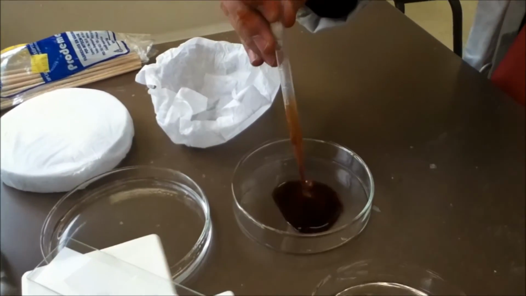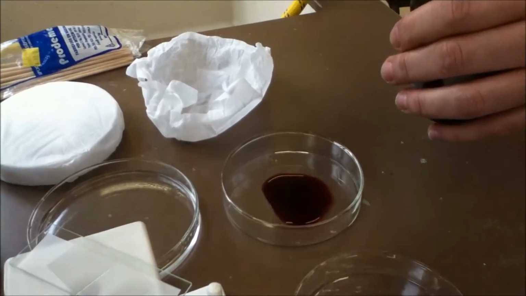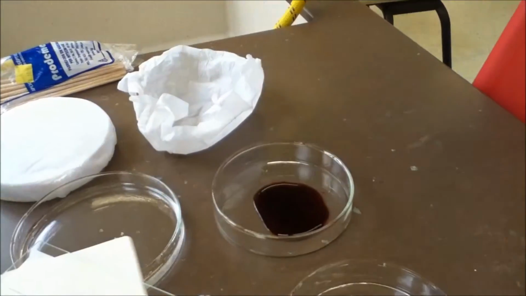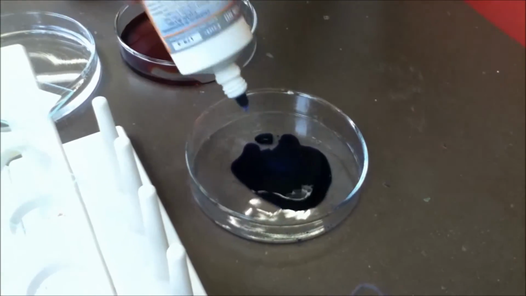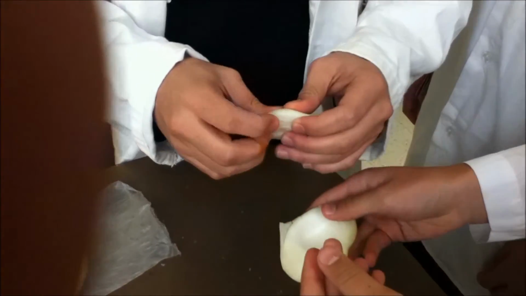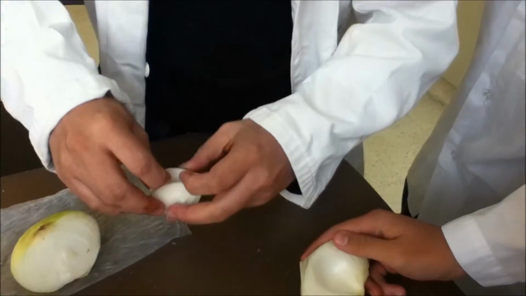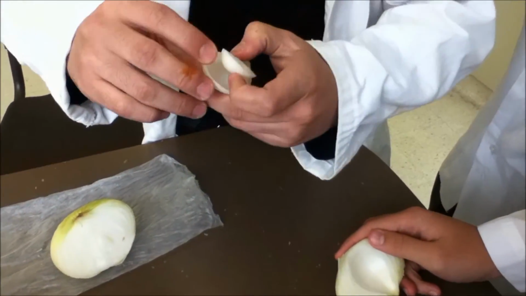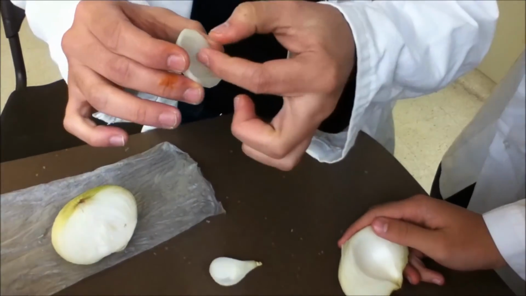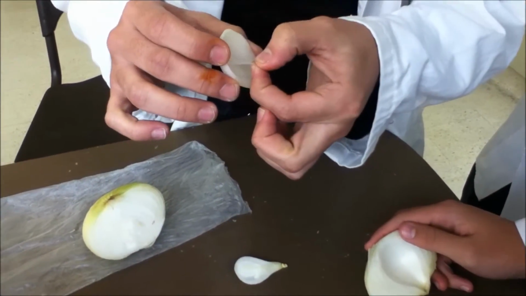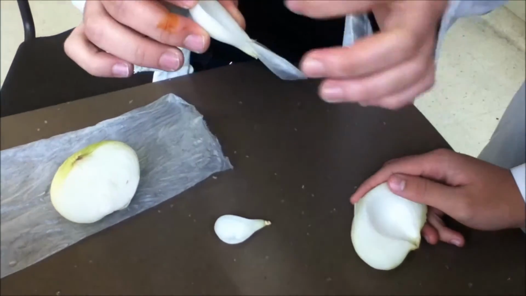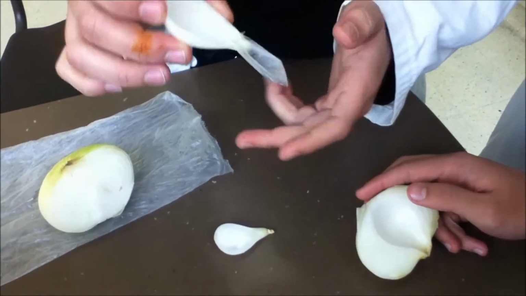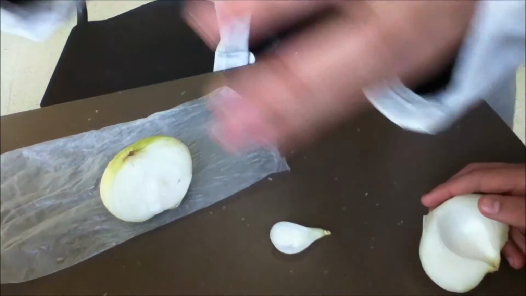Okay, now the teacher is putting lugol and methylene blue on the containers. Then he's going to explain to us how to do it. So he began by taking a little thin layer from the onion. This is going to be the plant cell. We have to cut it and put it for 30 seconds in the lugol and the methylene blue.